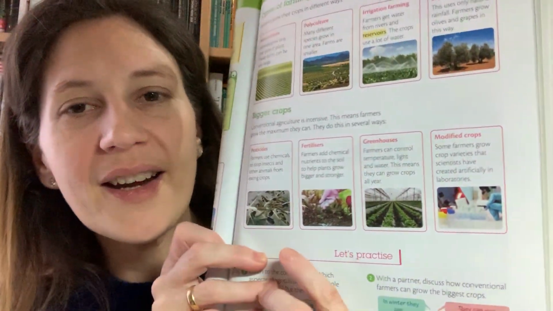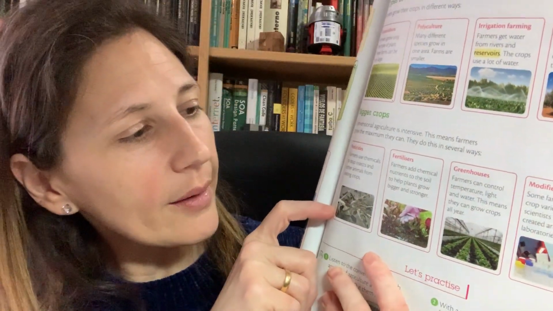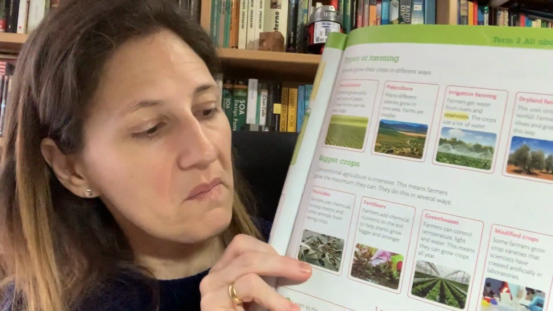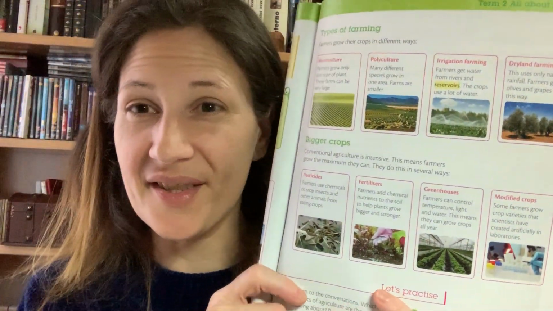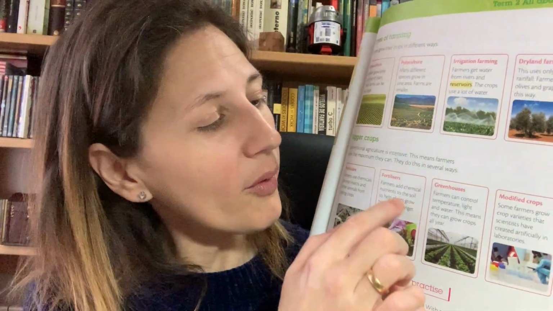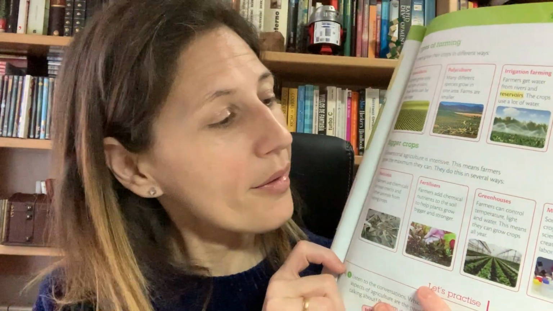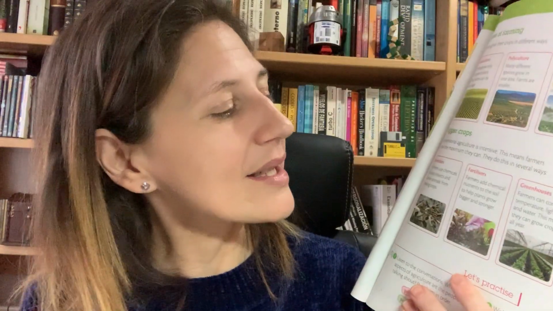Also, they use fertilizers that are chemical nutrients for the soil to help the plants to grow bigger and stronger, okay. In the past, one of the most common fertilizers that we used was the poo from the animals, from the horses and the cows, okay? When we collected the poo, it is what we say in Spanish, estiércol, and it was a very good fertilizer. But nowadays, apart from that, we use chemical products.